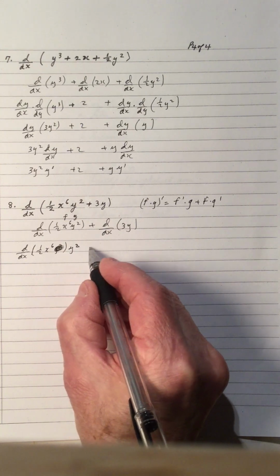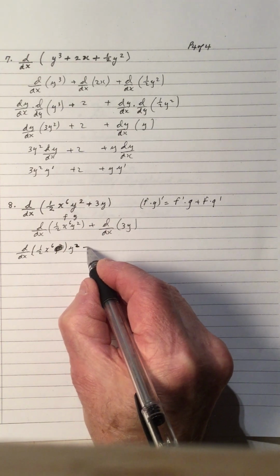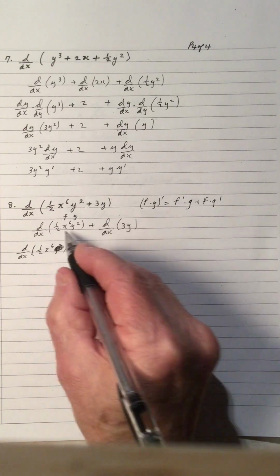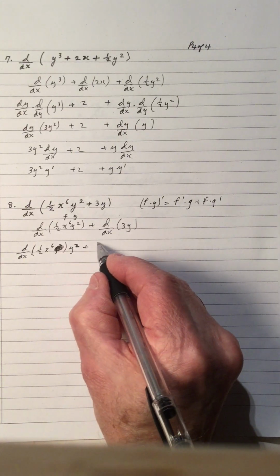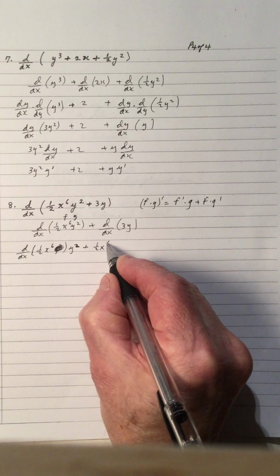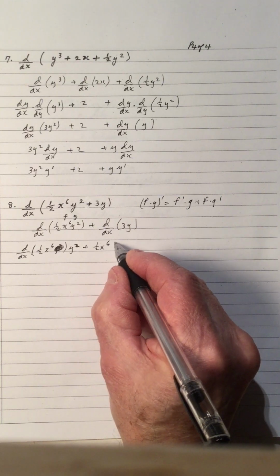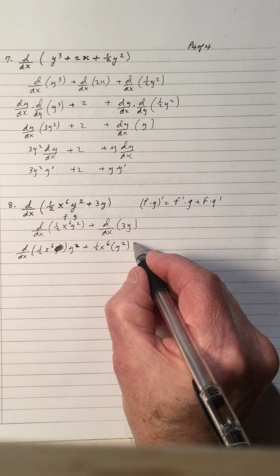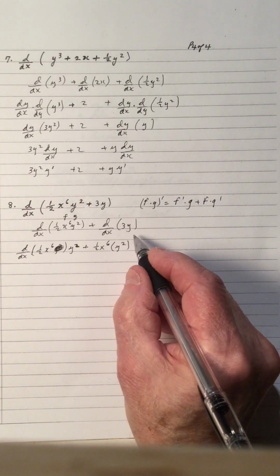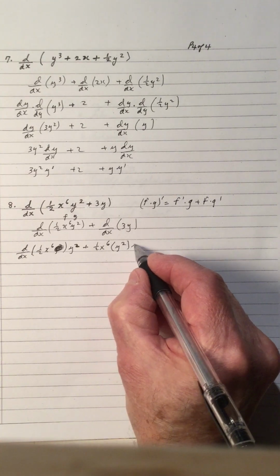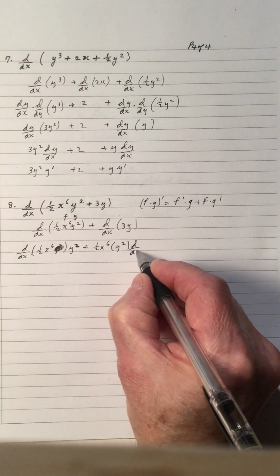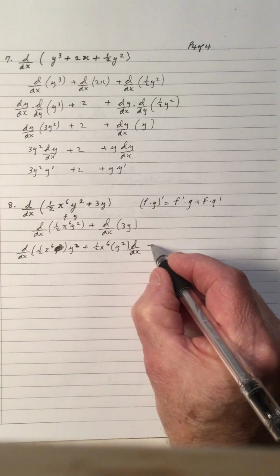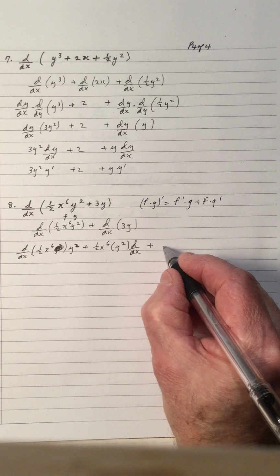You gotta be careful. And now we go f, which is a half x to the 6th, and now we do y squared, which is your g, and we do the derivative. And I should have put a d/dx, I'll put the d/dx behind it. So you got to be careful.